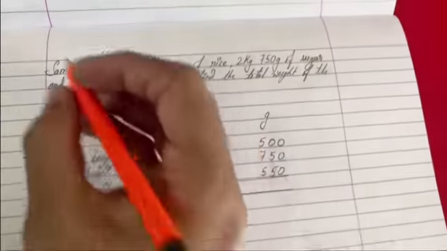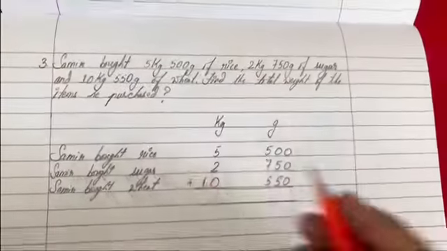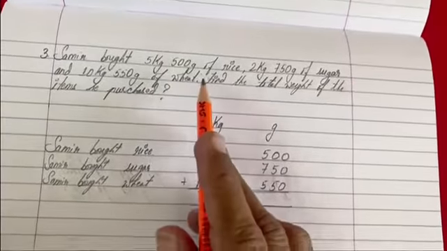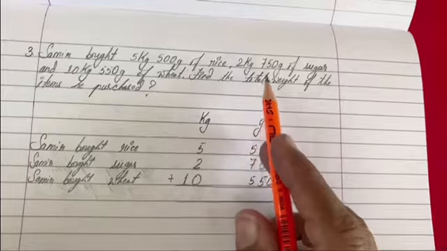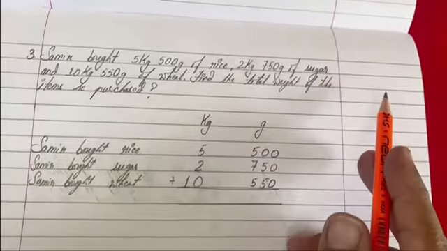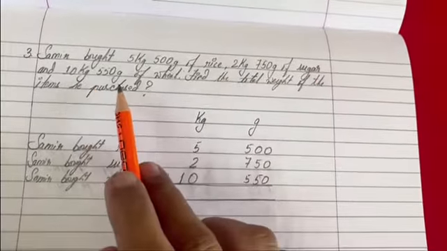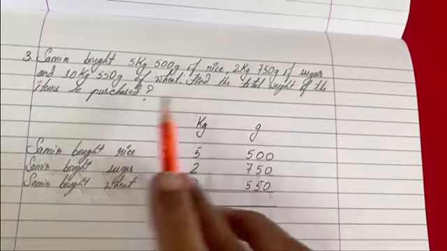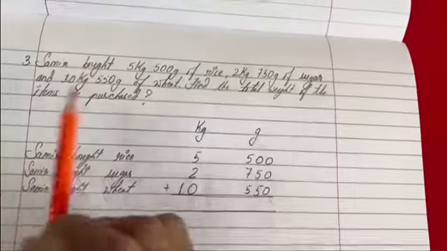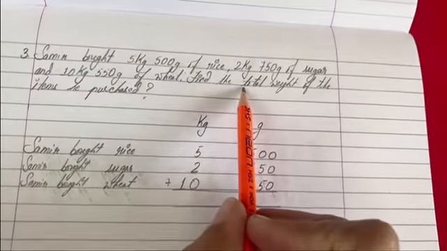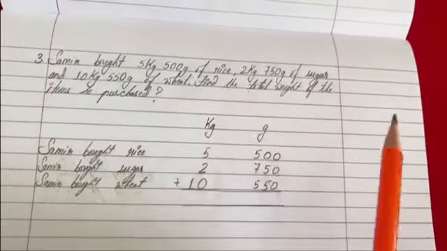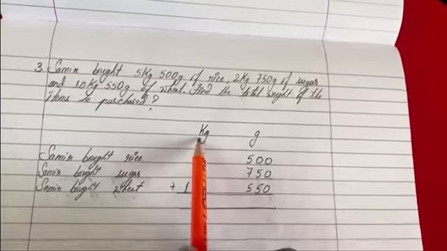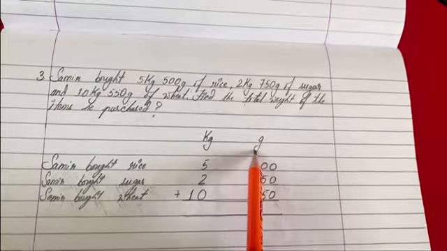Now let's move on to the third question. Samir bought 5 kg 500 grams of rice, 2 kg 750 grams of sugar and 10 kg 550 grams of wheat. Find the total weight of the items he purchased. So here again you can see the word total, which means that we need to add. So we'll write kg and grams. Now all of you, don't forget the units.